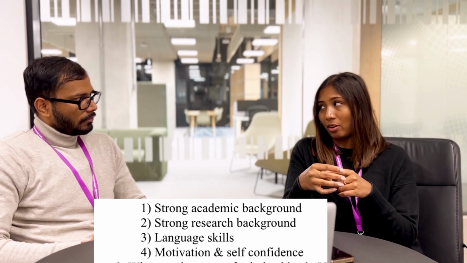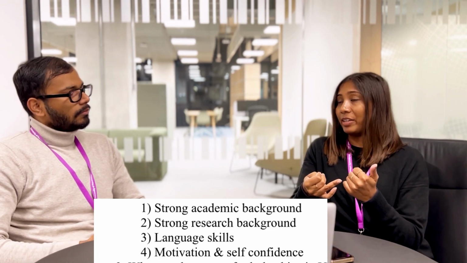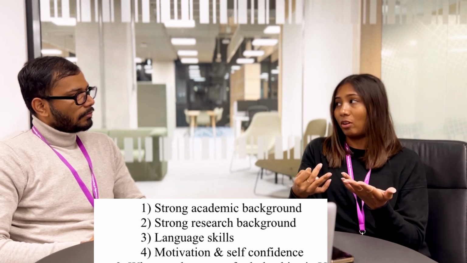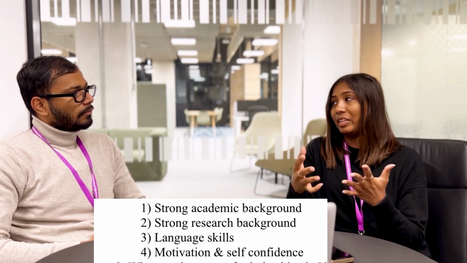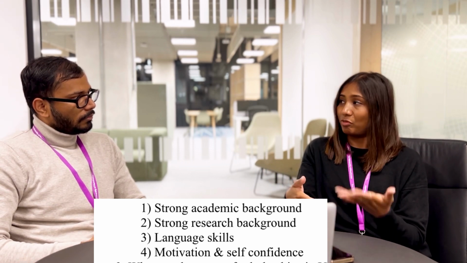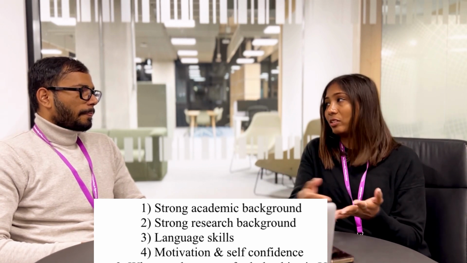The minimum criteria are defined differently for different universities and different scholarships. But basically there are four things we always need to have: a strong academic background, a strong research background, and language skills. And finally, they also need to have motivation and be confident enough to apply for the scholarship. So these are the four things mainly. If you look at the academic background, different scholarships may request different GPAs or different degree qualifications. That varies based on the scholarship.